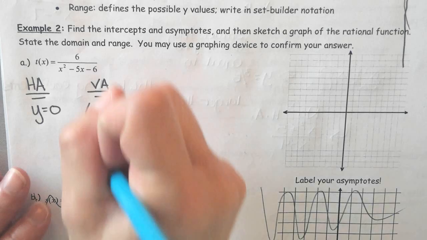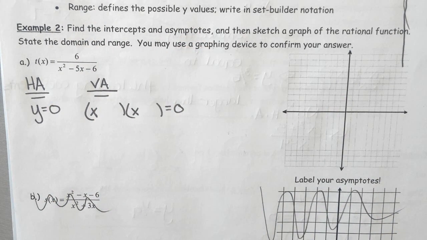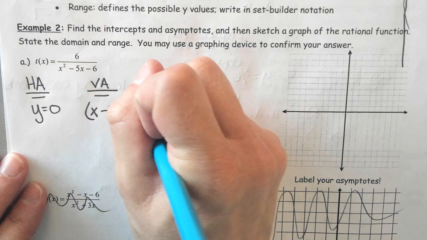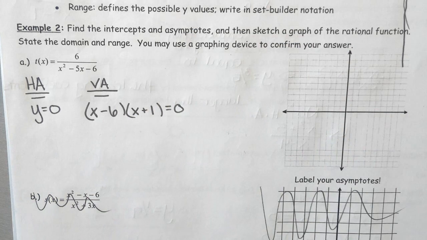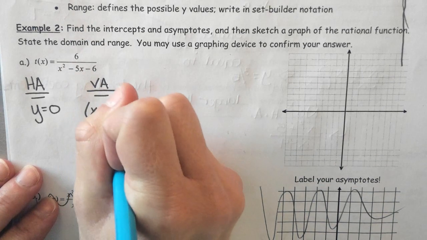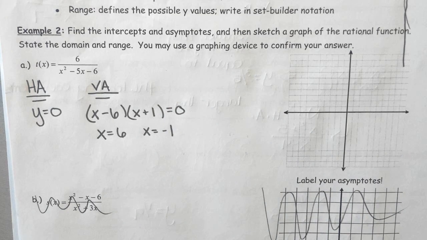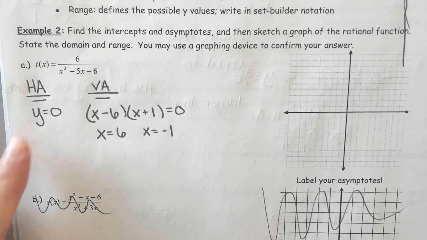X times x is x squared. What multiplies to -6 that adds or subtracts to -5? Careful. Yeah, -6 and +1. Easy to be tricked into 2 and 3 though, right? Like maybe that would work. Not here. So -6 plus 1 is -5, -6 times 1 is -6. So I have an asymptote at 6 and at -1. So I'm going to draw in all my asymptotes first, and then I'm going to draw in my graph with the help of my calculator.